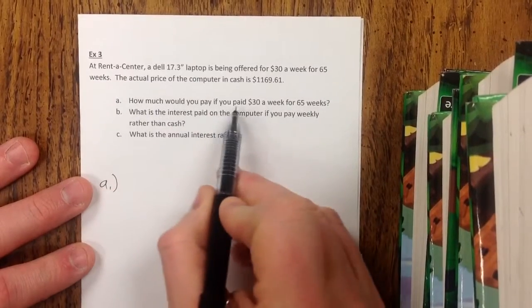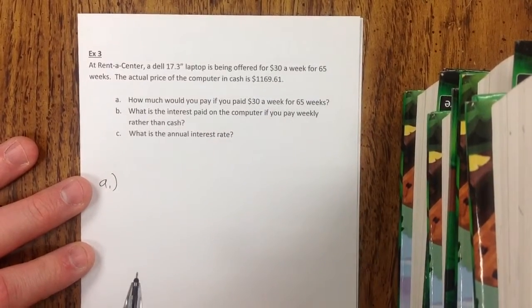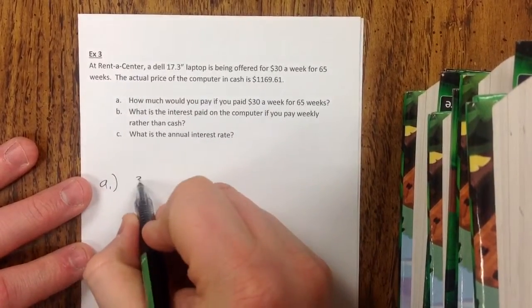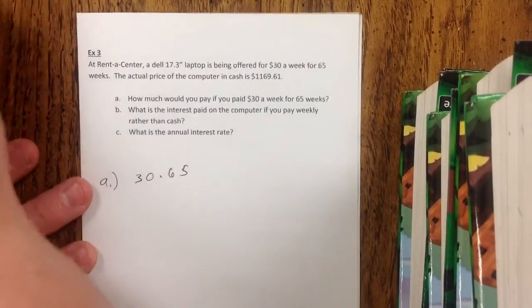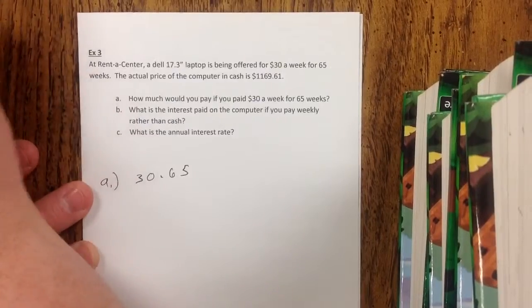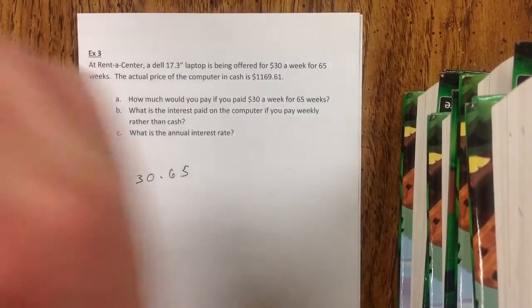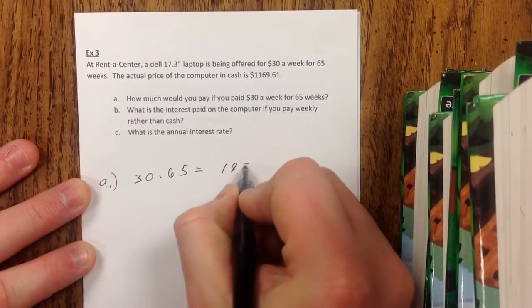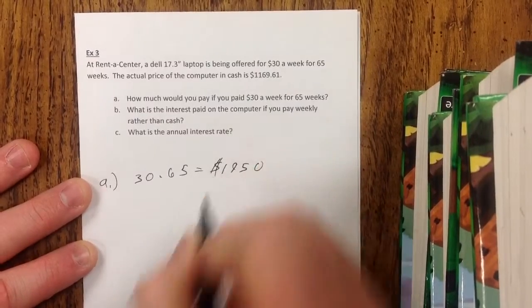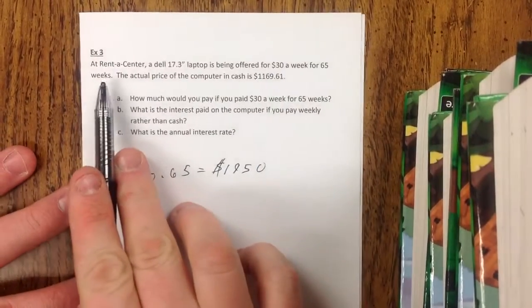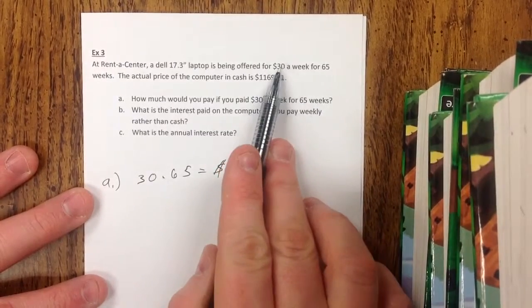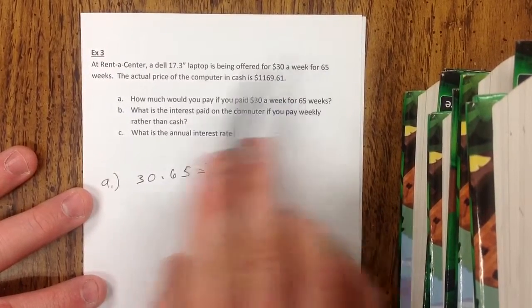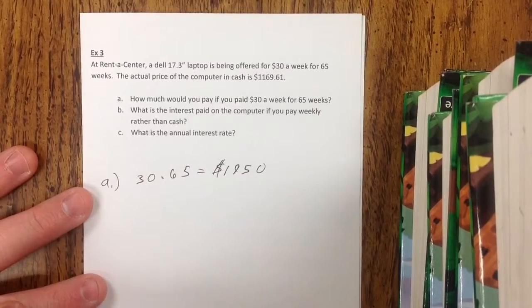A, how much would you pay if you paid $30 a week for 65 weeks? All right. So $30 a week for 65 weeks is going to be $1,950. So Rent-A-Center is making a deal. Listen, if you can't afford this, then just give us $30 a week for 65 weeks and we're okay.